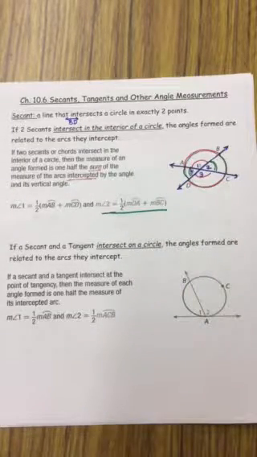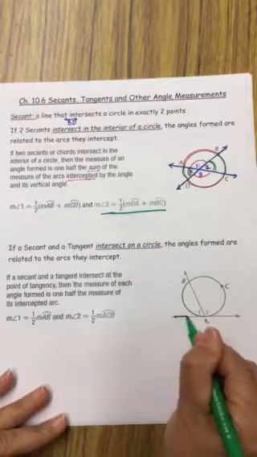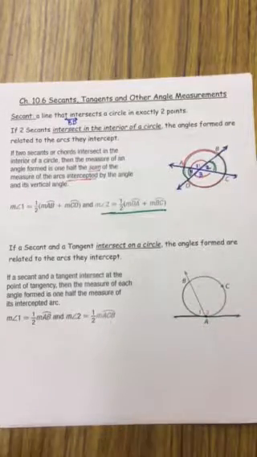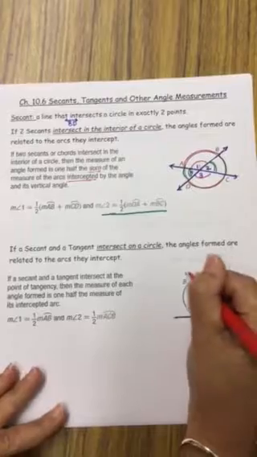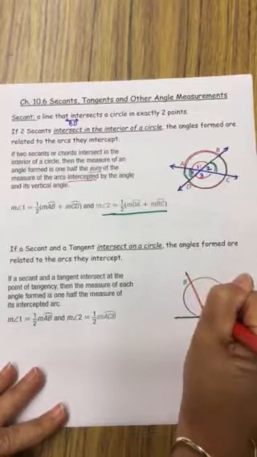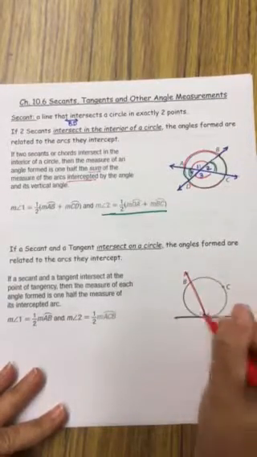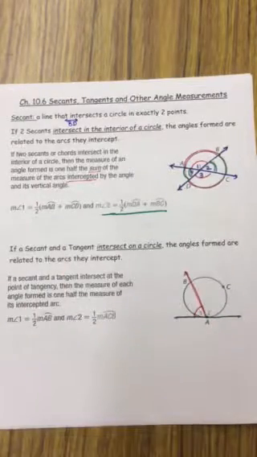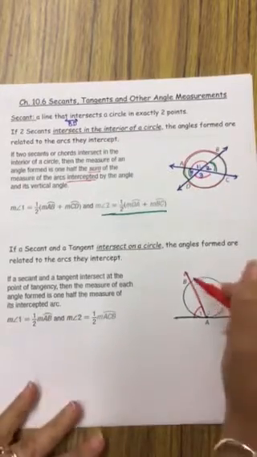Now we also have a formula for when a secant and a tangent intersect. So here's my tangent. Now remember, the tangent touches in one spot, and then we have our secant that also forms an angle. You see angle 1. Like the last theorem, the angle that's formed is equal to 1/2 the intercepted arc.